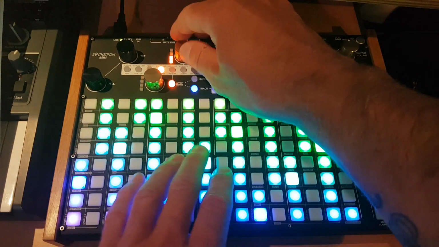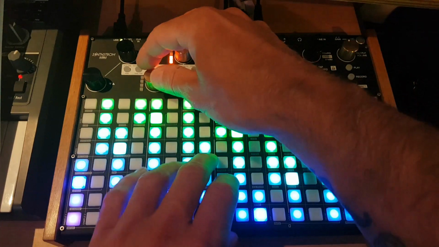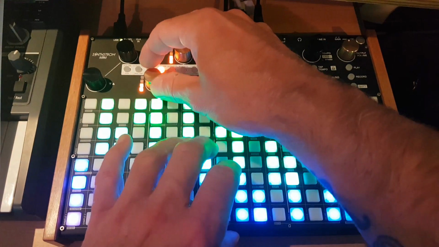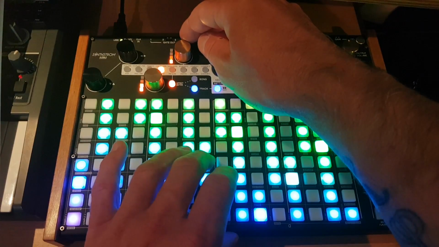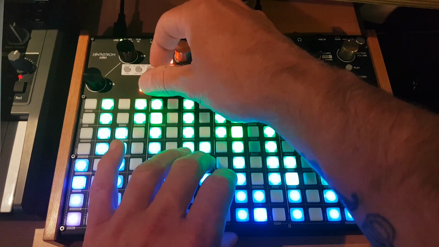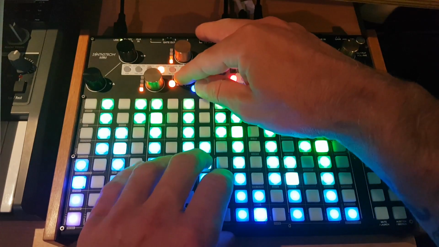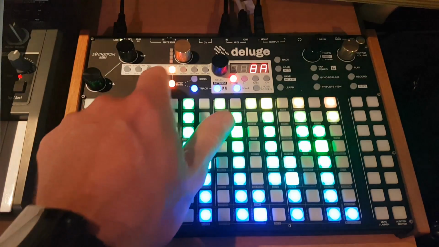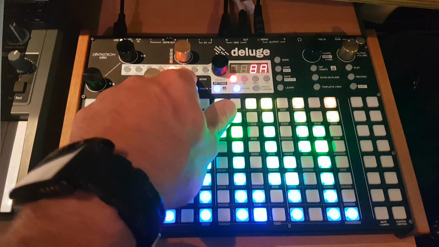We've got then delay. The top one is the delay time, and the bottom one is the delay amount. So if we turn that up, okay, you can get into feedback territory, so it's kind of going on and on. So we've got delay.